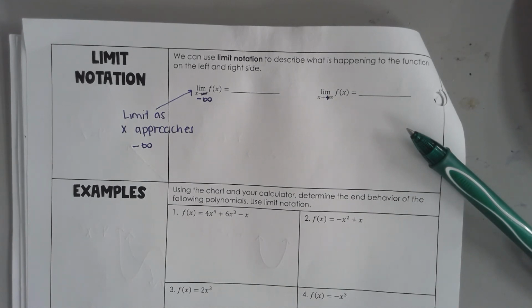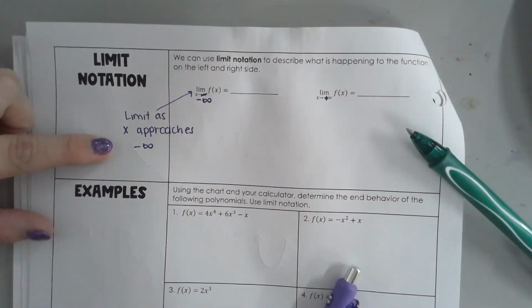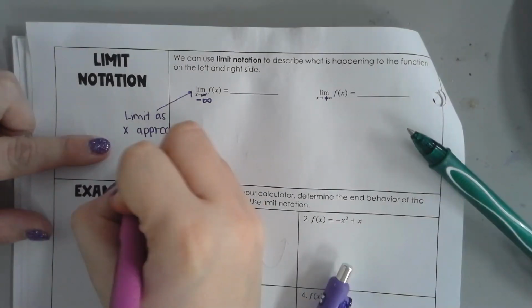What does negative infinity mean? Infinitely going backwards. And on a graph, what direction would that be, up, down, left, or right? It's going to be one of them. So as x approaches negative infinity, that means left.